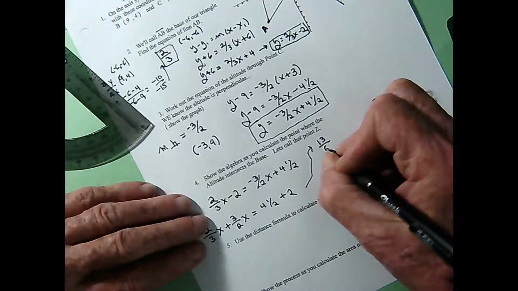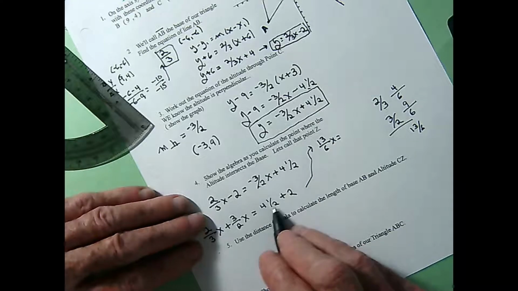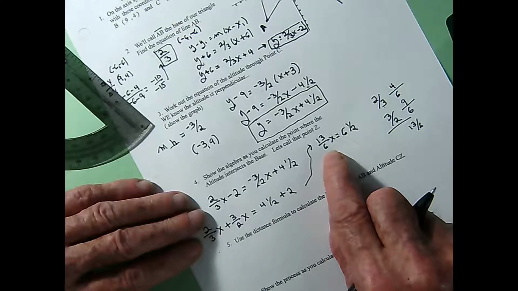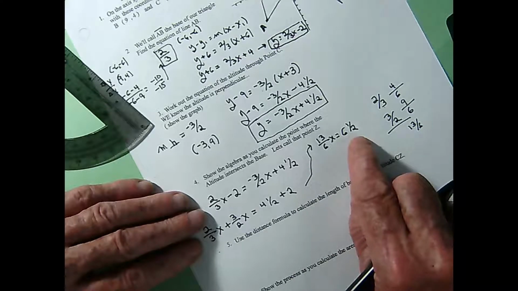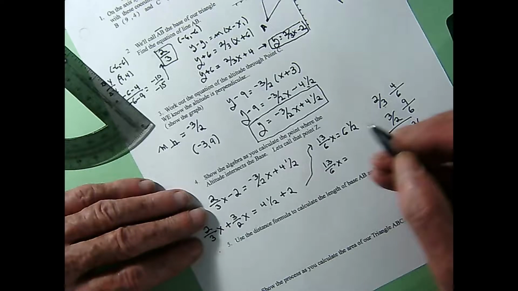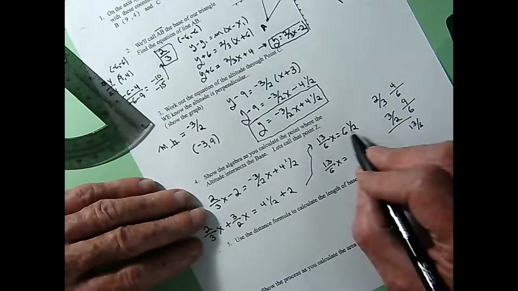Equals, and what have you got on this other side, mister? Well, I got 4 1/2 plus 2. That's 6 1/2, huh? For now, we're going to leave this 13/6x. Let's make this an improper fraction so we can work with it. 13/6x is equal to, and as we make this an improper fraction, it's going to clean up nicely. 6 times 2 is 12 plus 1. We got 13/2.